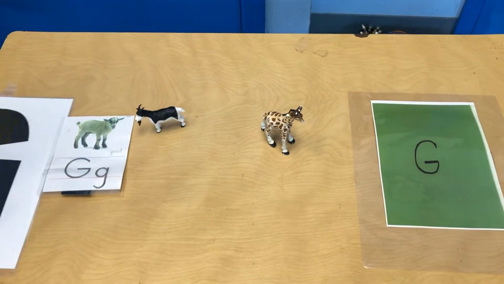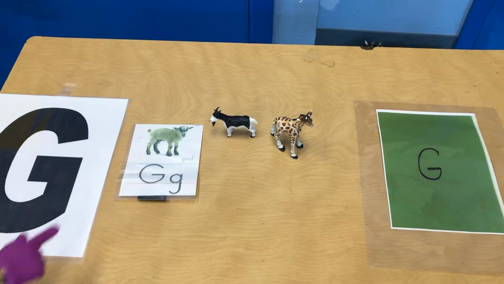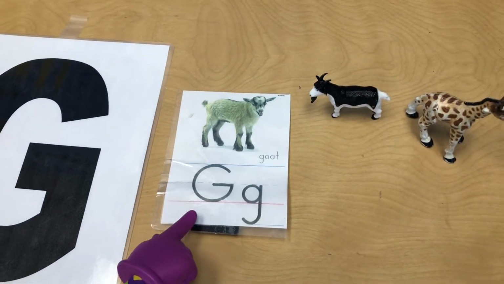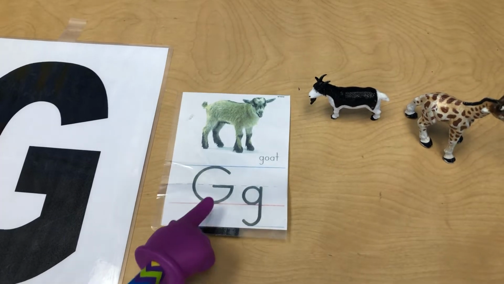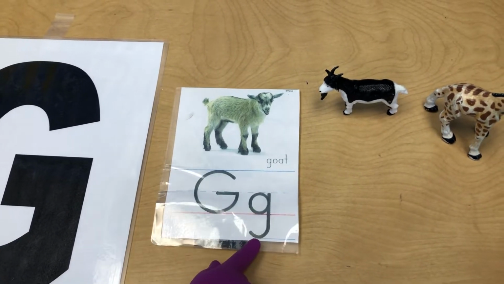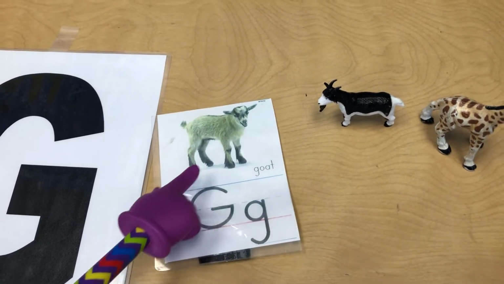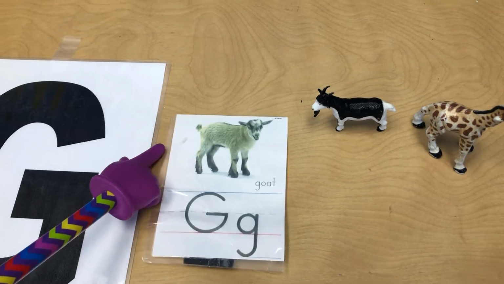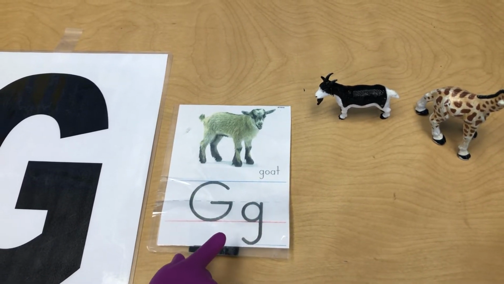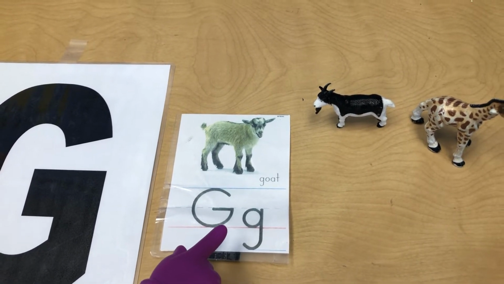Here we have a goat. G, G, goat. Big G, little g. Big G goes up, down, around, and in. Little g is a small circle with a hook. Try to trace that. Hit pause. Put your finger on the screen.